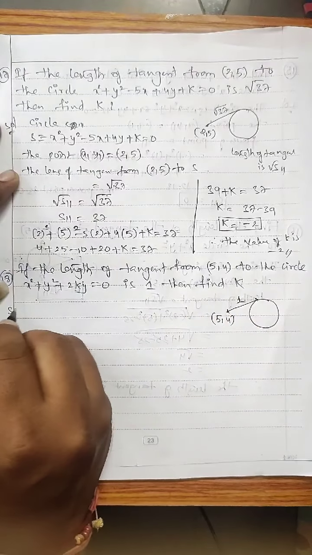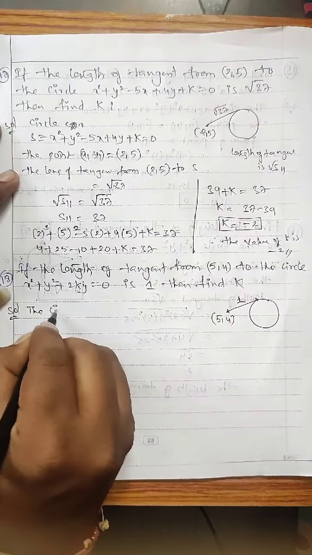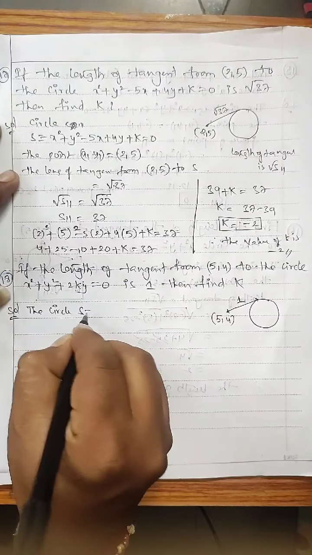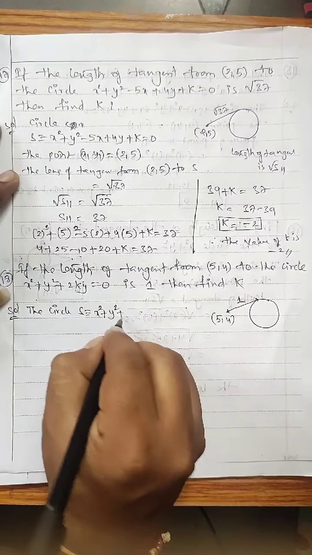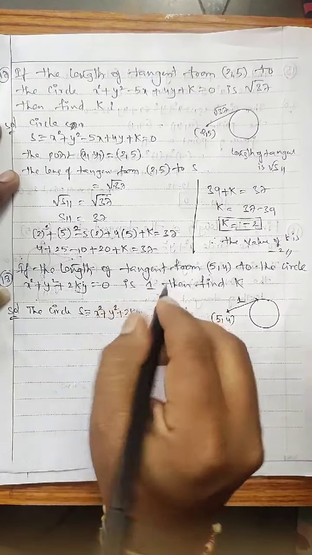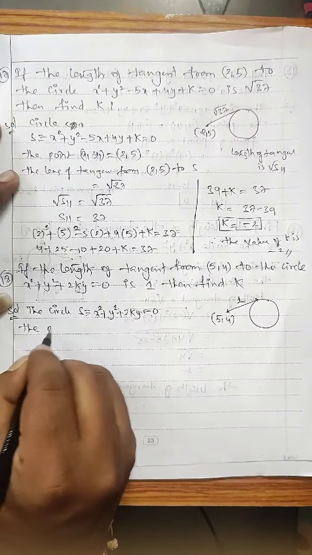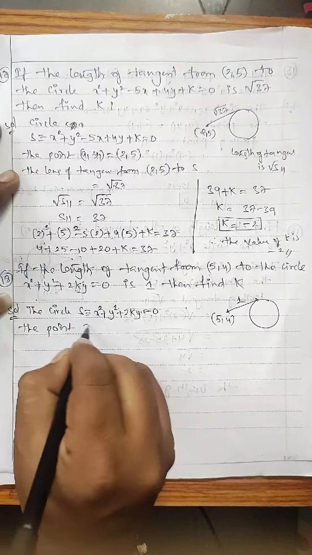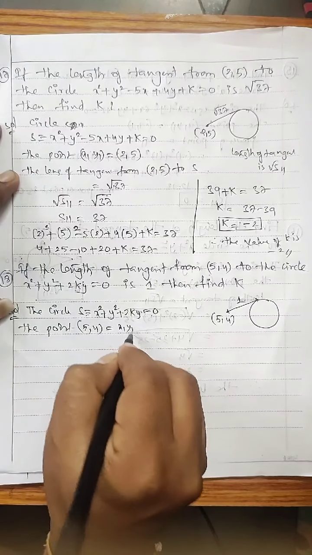So the given circle is S equals x square plus y square plus 2ky is equal to 0, and the point (5, 4) is (x1, y1).